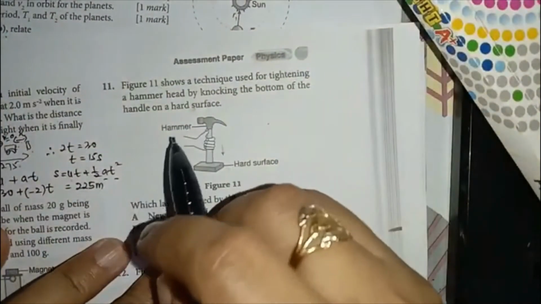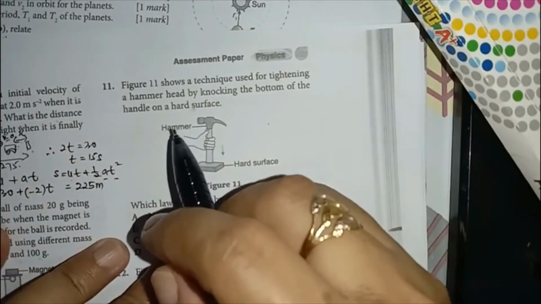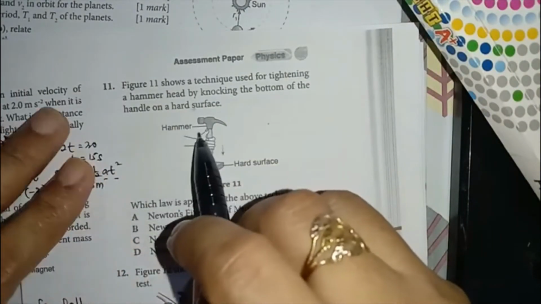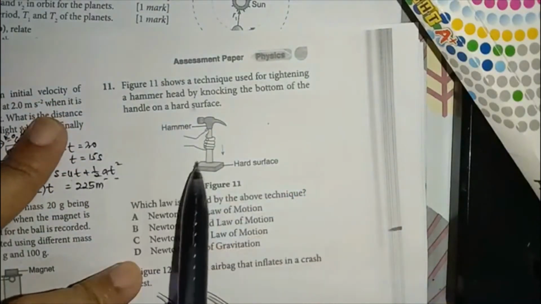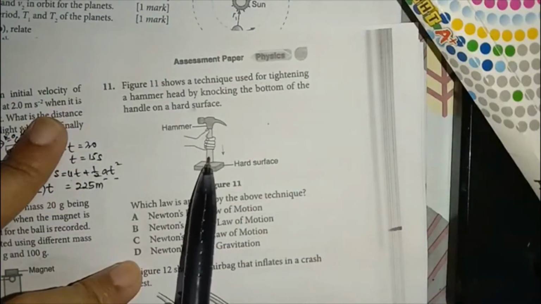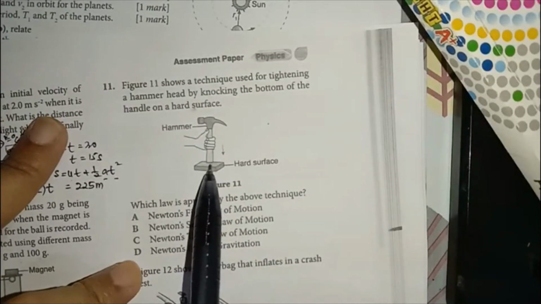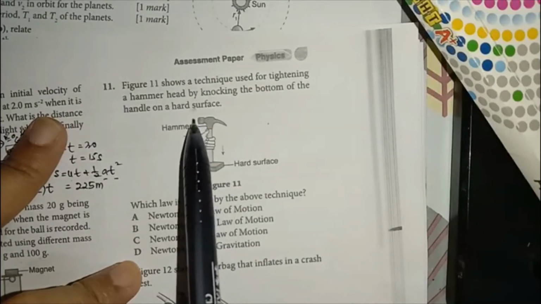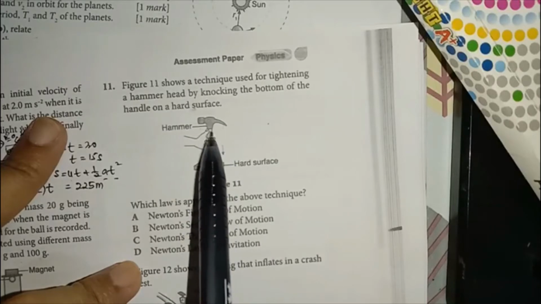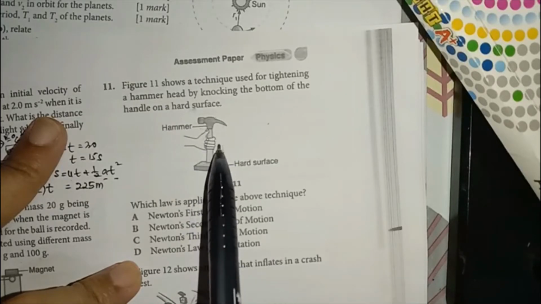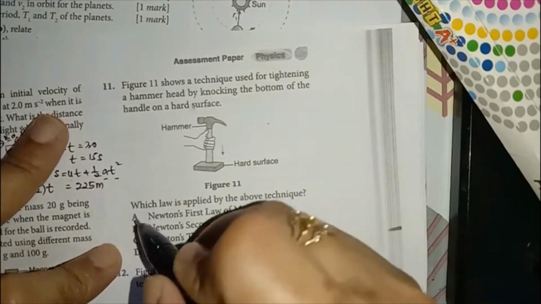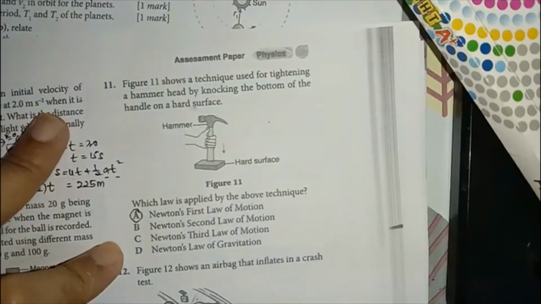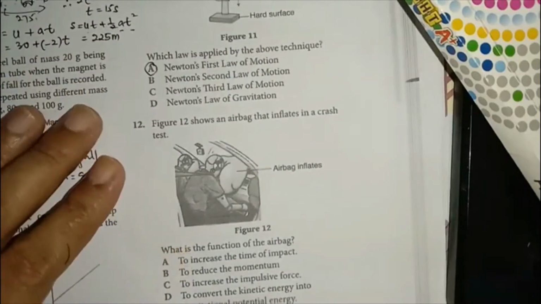Okay, figure 11 shows the technique used for tightening a hammer head by knocking the bottom of the handle on a hard surface. Which law? So when you knock the handle to the hard surface, even though the handle already stops, the hammer head is heavier. So the hammer head will continue to move due to the concept of inertia. So the law that states about inertia is Newton's first law of motion.